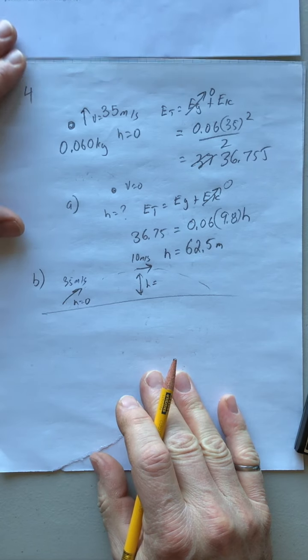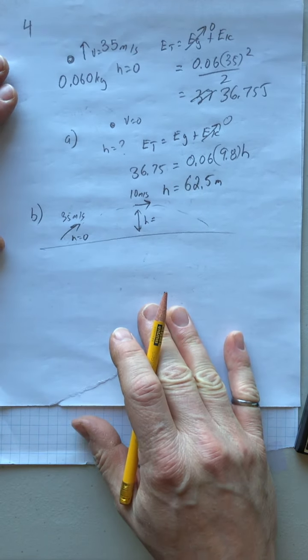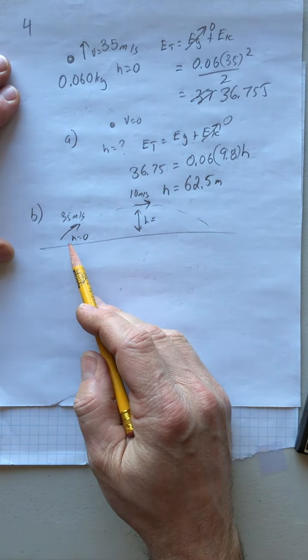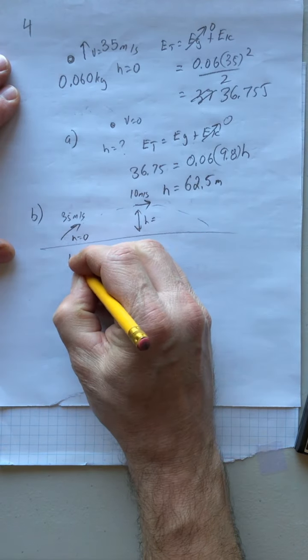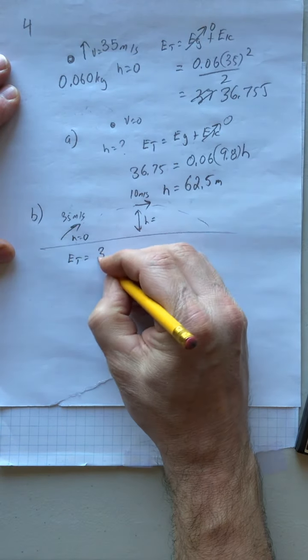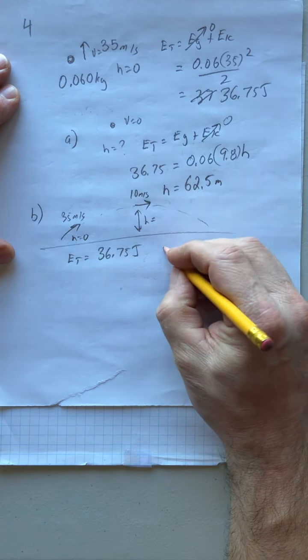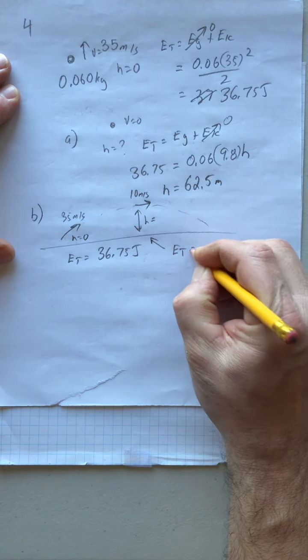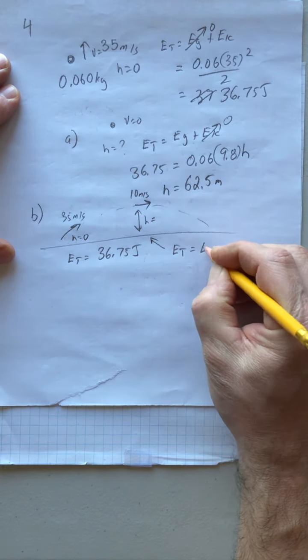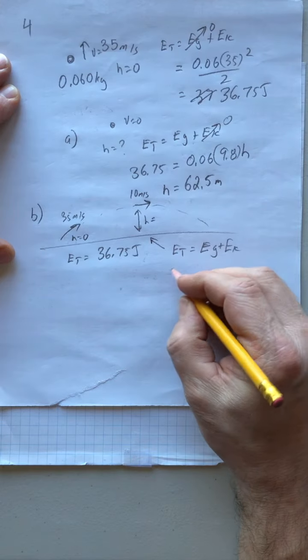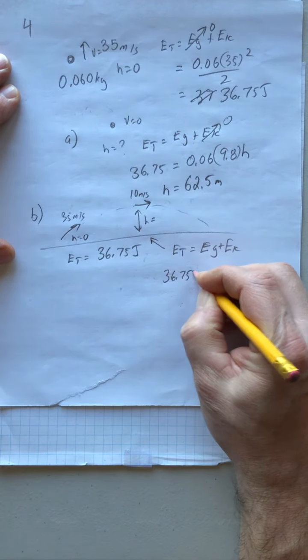Okay, same thing as the other question. I have to find E total. It's the same speed, so E total will still be the same number. We got up here, 36.75 joules. Finding this spot here, E total will now be a sum of the 2 energies. Those 2 added together, so E total is 36.75.